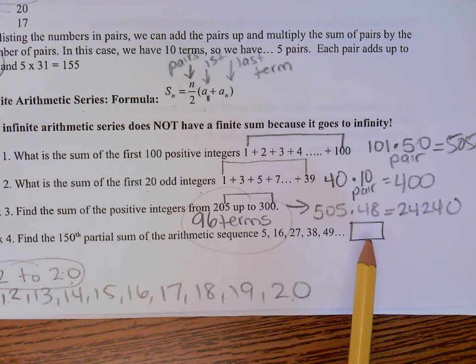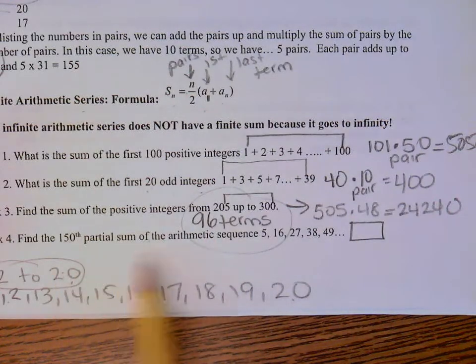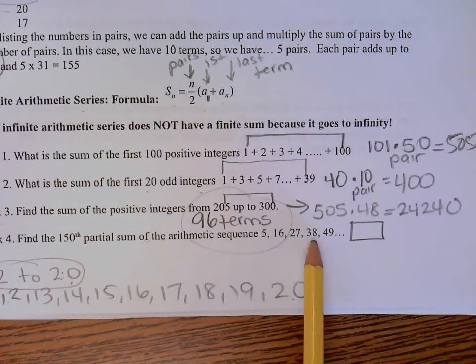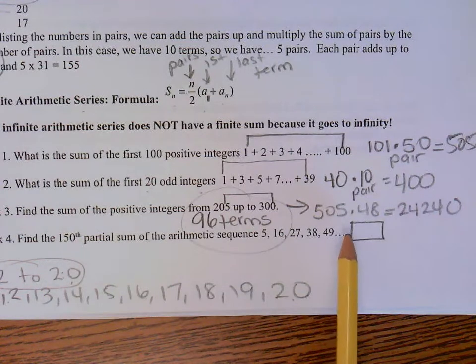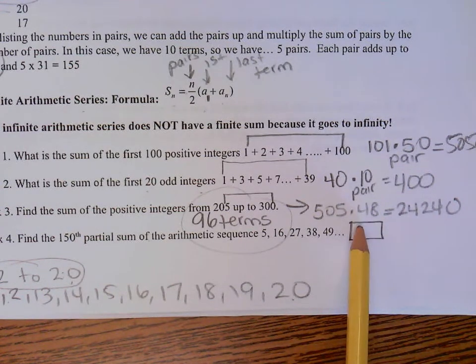This is like the quiz yesterday, right? Generate a formula for this, plug in 150, that'll be your final term, then use the formula to do the sum. So you're just going to keep practicing arithmetic sequences as we do series, right? Find the difference, write the formula.